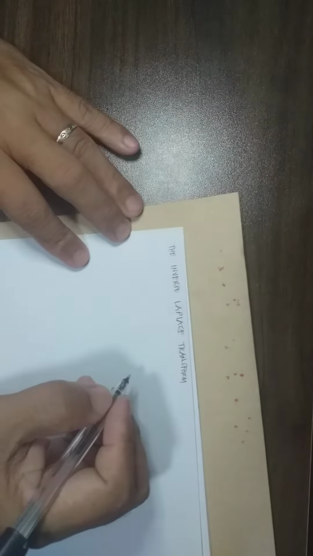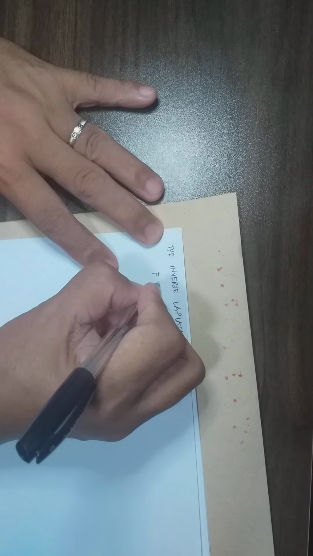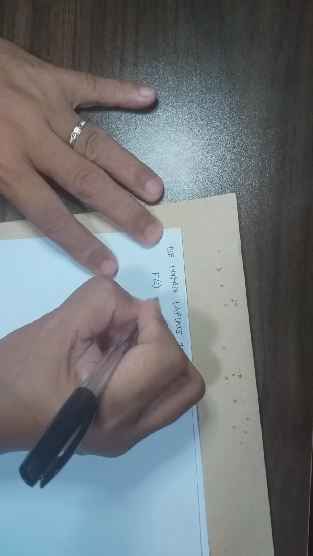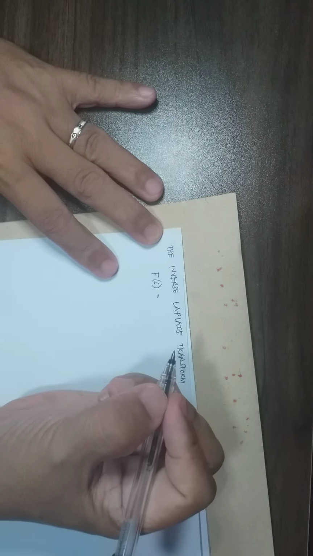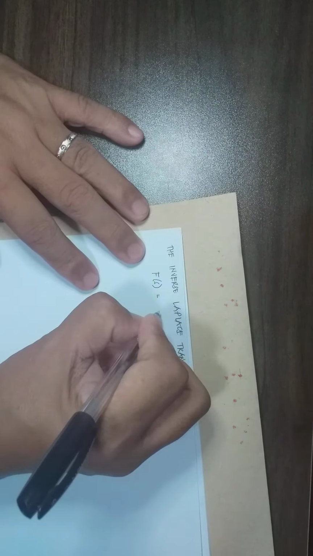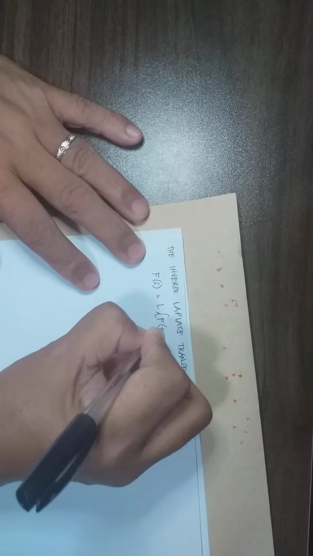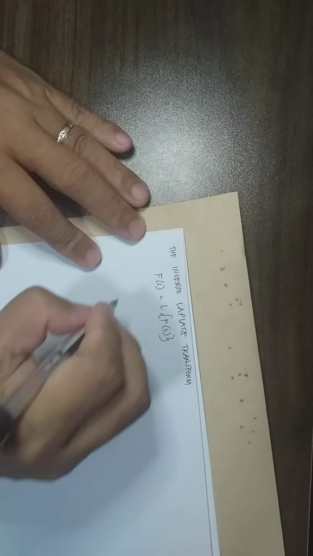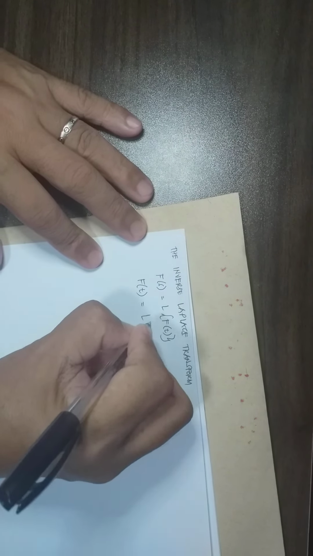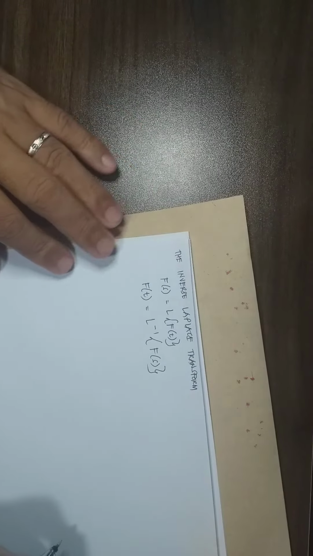So the inverse Laplace transform, where F(s) is equal to the Laplace transform of f(t), L{f(t)}. Your f(t) therefore is equal to L to the negative 1 of F(s), or the function of s.